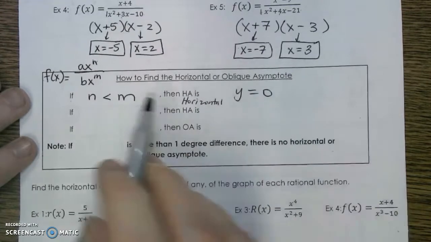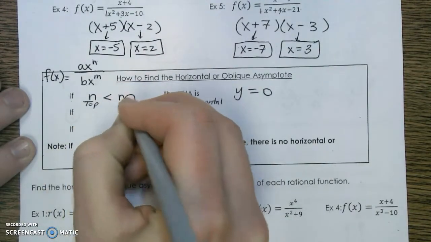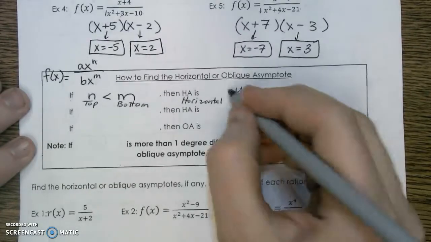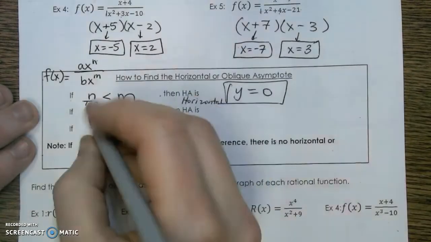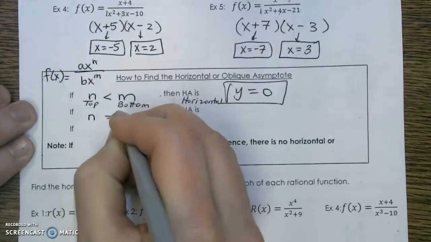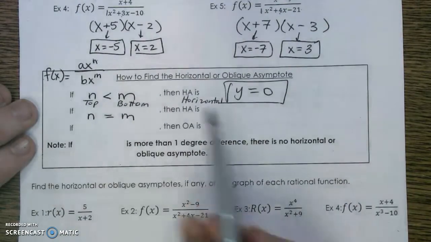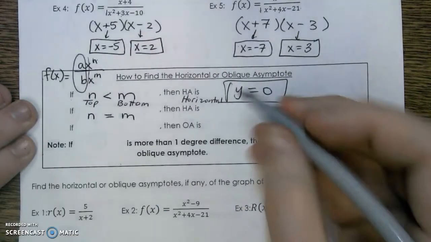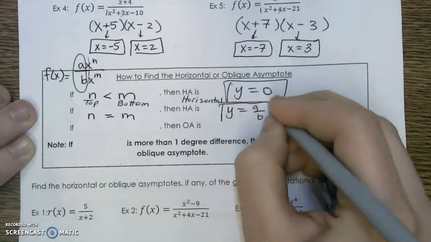So if the top is smaller than the bottom, you can write top and bottom if you don't like n and m, it's up to you, then you're going to get 0 automatically. Let's say the top equals the bottom, if n equals m. If that happens, then it's just the numbers in front. a over b is your asymptote. So y equals a divided by b would be your horizontal asymptote.